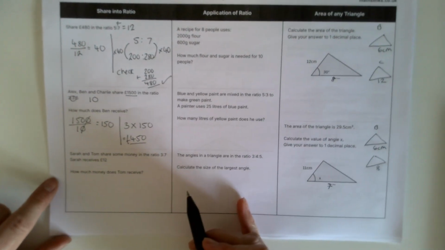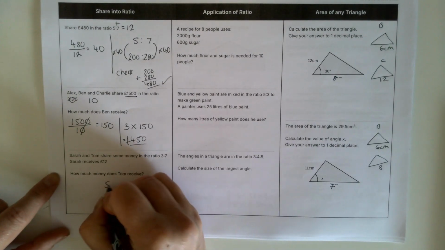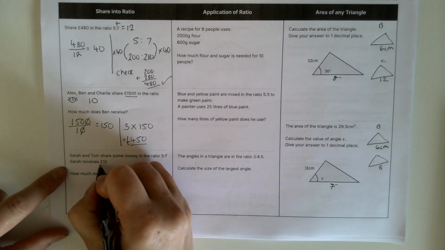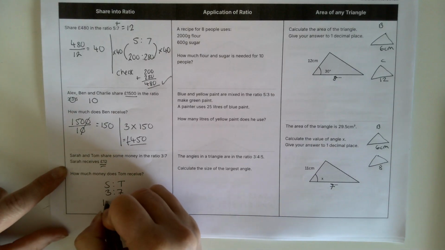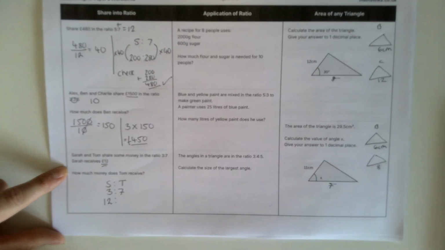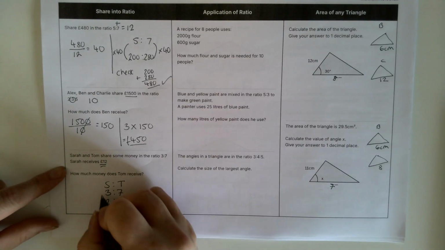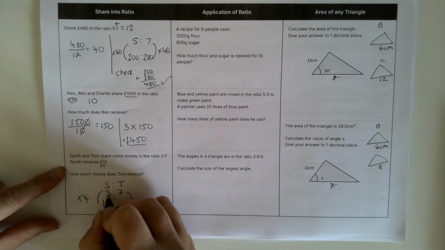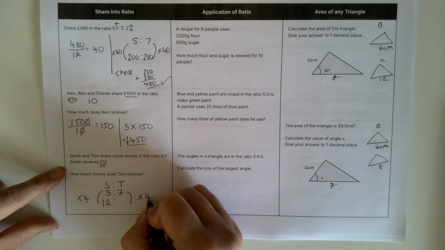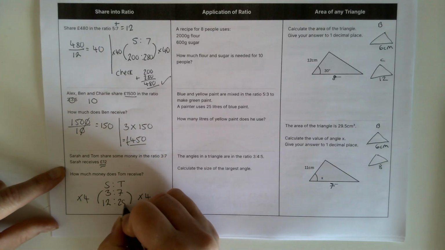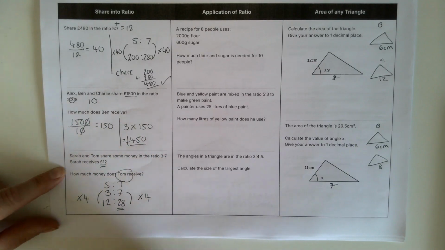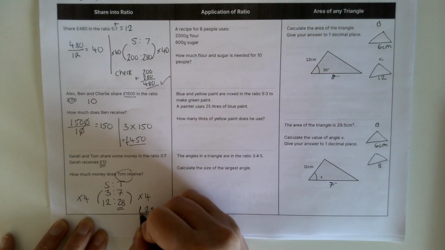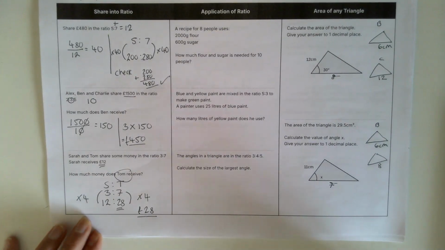Now this is where it's a little bit different. Sarah and Tom share money in the ratio 3 to 7. Sarah receives £12. So this way you're going to pop 12 underneath Sarah's part. You now need to work out what you're timesing this by. So 3 times 4 gets you 12. So 7 times 4 gets you 28. So that is Tom there. Tom is £28. Now so on the dotted line in the exam you'd put £28.